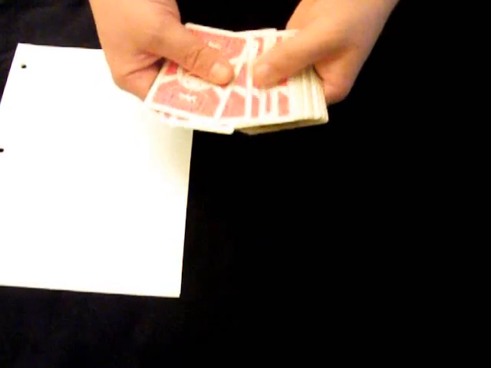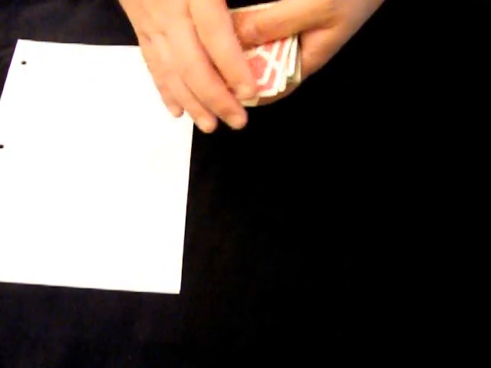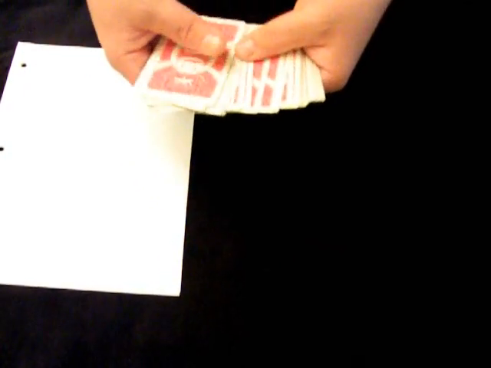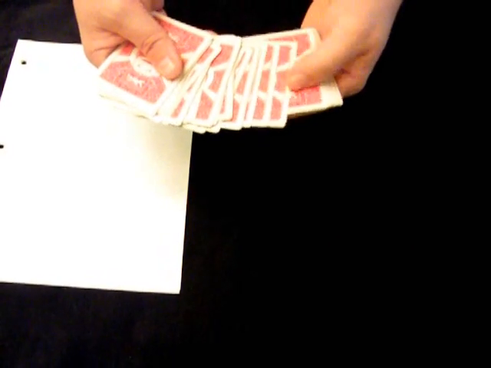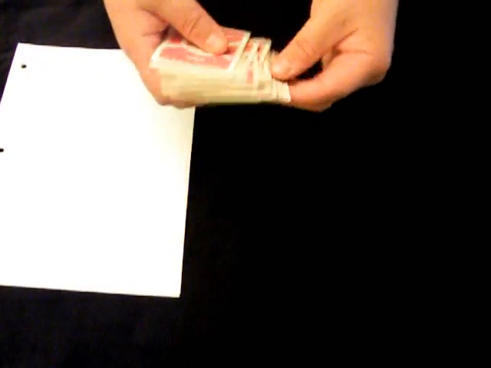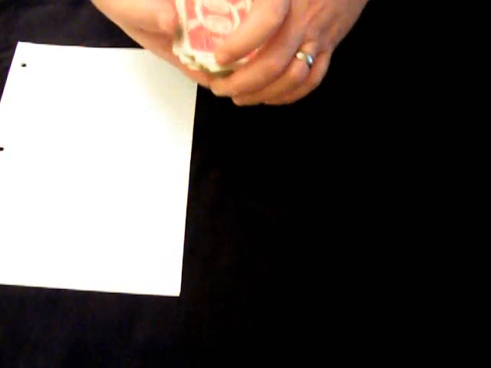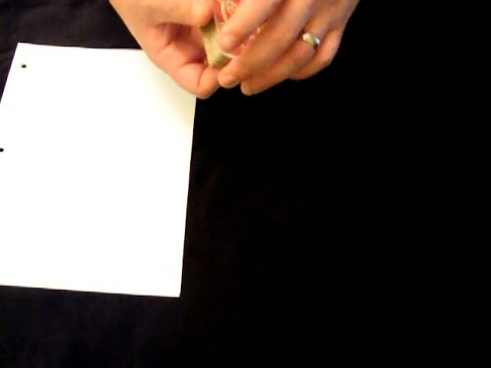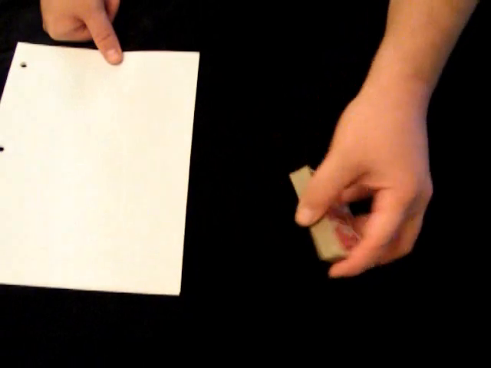I won't bother counting, but it's the 20th card in the deck, and then the second ace is the 31st card from the top of the deck, and the third ace is the 44th card from the top of the deck, and lastly, of course, the ace of spades being the 52nd card at the bottom of the deck. That's the setup, and you can leave the deck aside after you've moved the ace to the bottom, and then it's time to do the mathematical part of the trick.